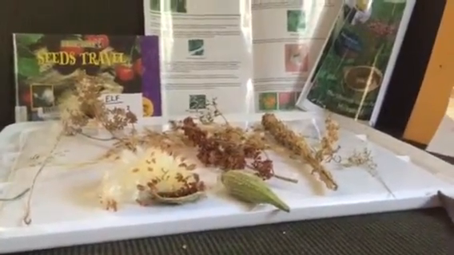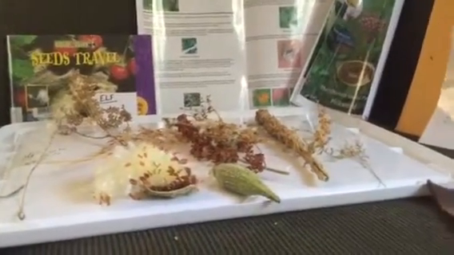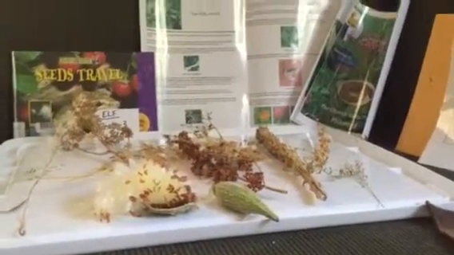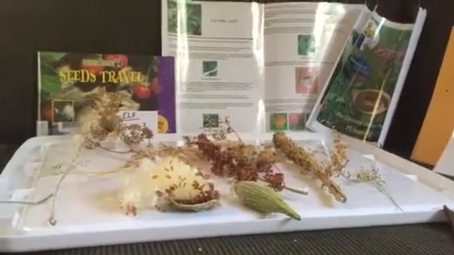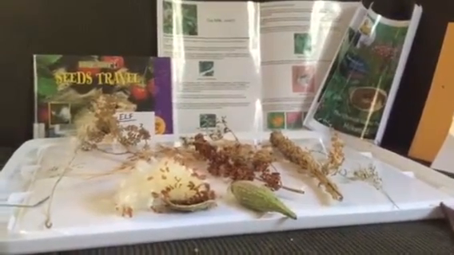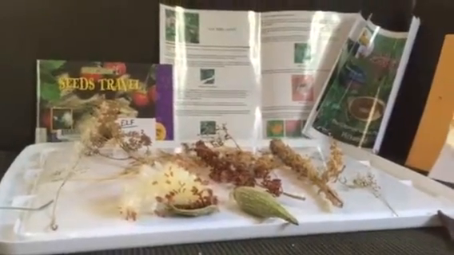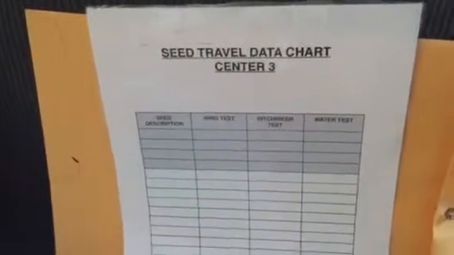You might ask them if it looks like the seed might stick to things or if it might easily float in a breeze. And then you're going to have the kids make a prediction about how each seed is going to travel. And then they're going to put their predictions to the following tests: the wind test, the hitchhiker test, and the water test. Located in the bin is a data chart, seed travel data chart.